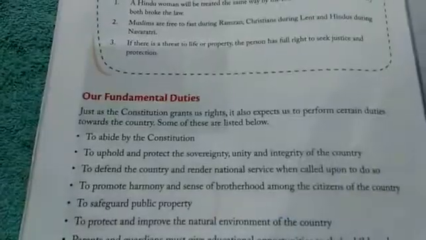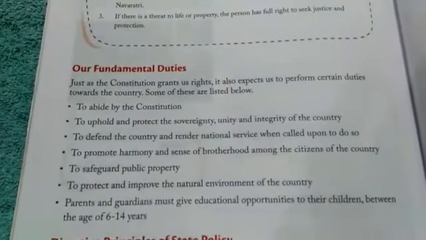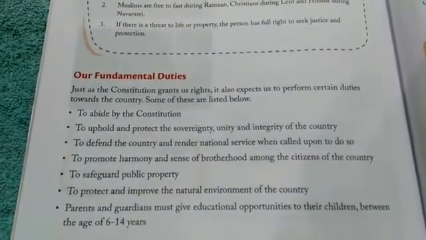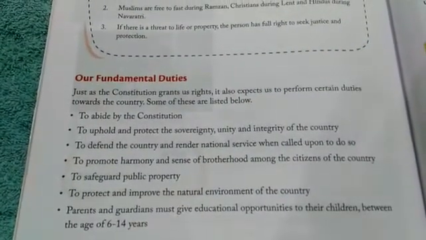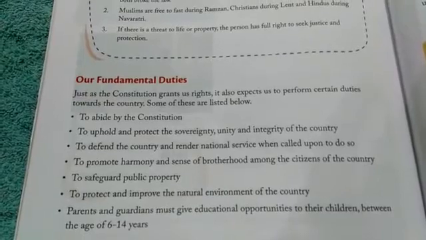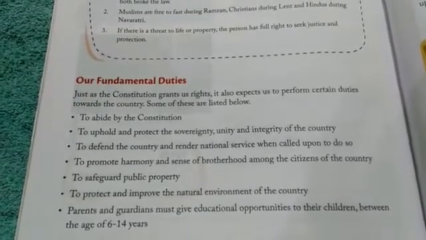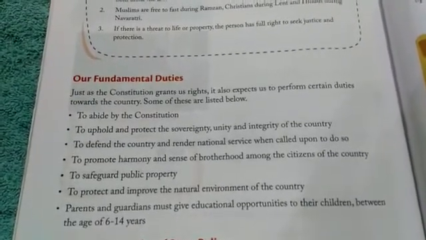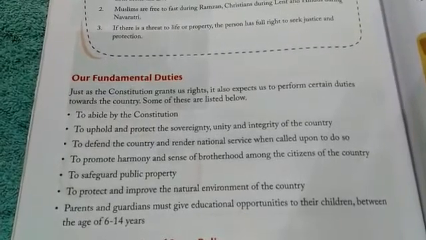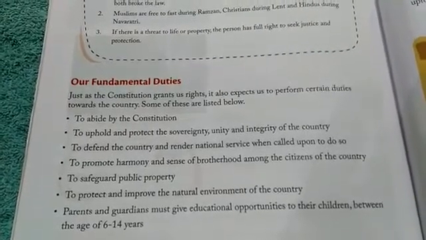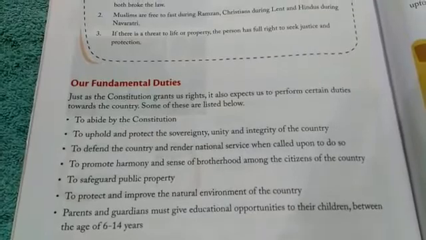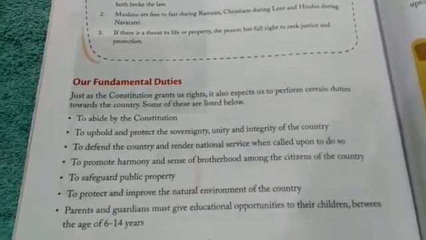Now we'll see our fundamental duties. What are the fundamental duties? Just as the Constitution grants us rights, it also expects us to perform certain duties towards the country. Some of these are listed below. So, as the Constitution gives us rights, it also tells us and expects us to perform certain duties towards the country. What are those fundamental duties, my dear children?